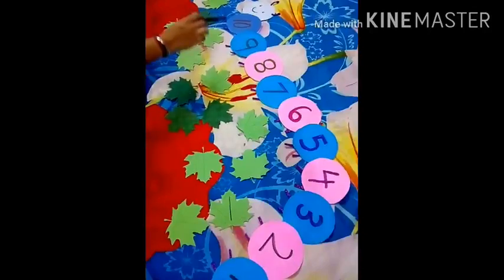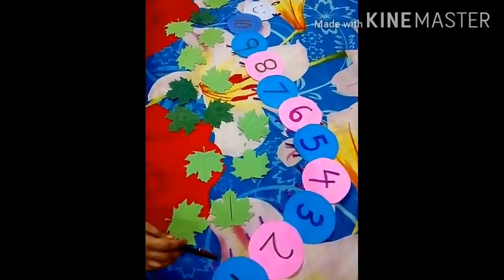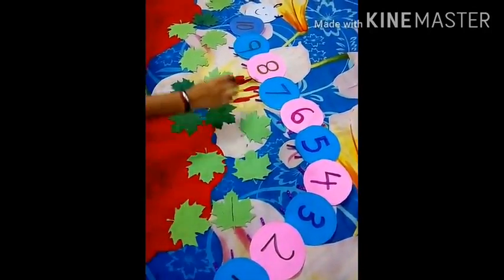Now we will start backward counting with an activity. In the previous class, I hope you have already learned forward counting. So let's start backward counting with an activity. Can you tell me which insect is this? Who tells me? I give you 1 star. Tell me which insect is this?